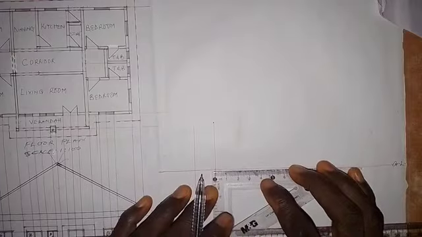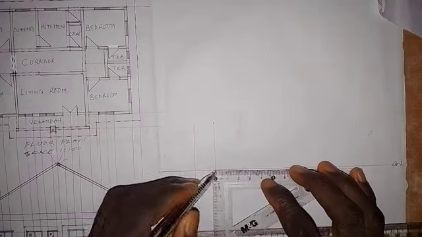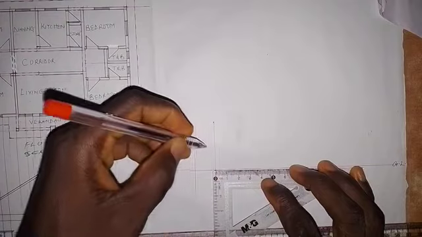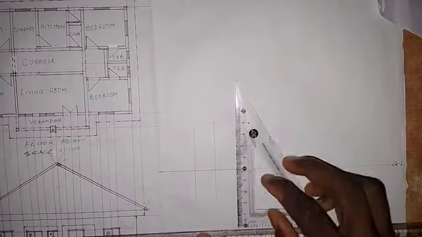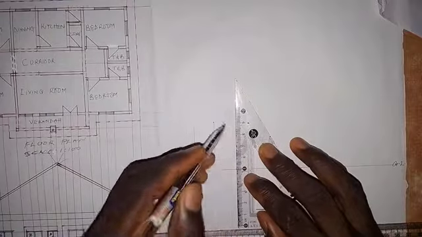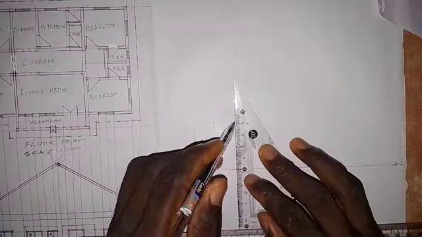So we take a measurement of 18 millimeters from this second one. So here we have 18 millimeters, and then we draw a vertical line here.